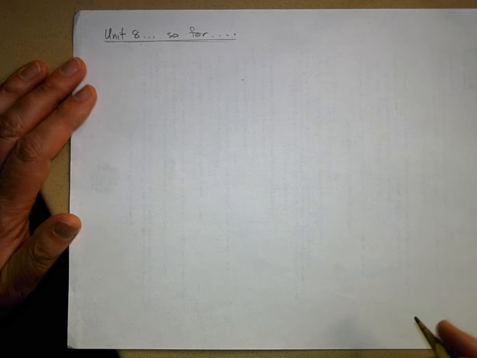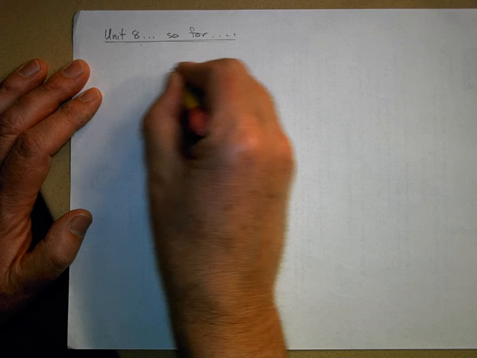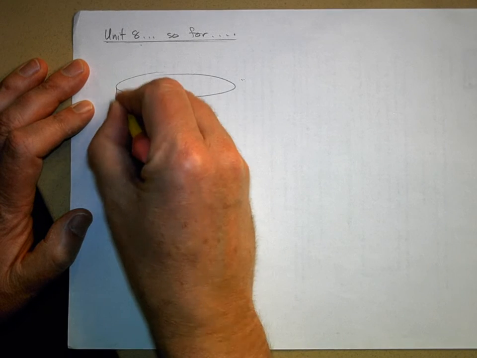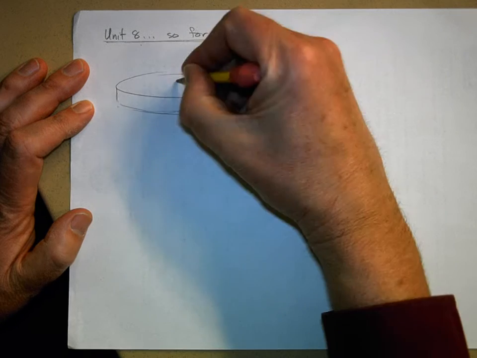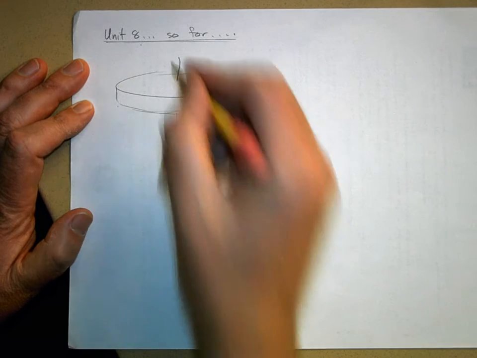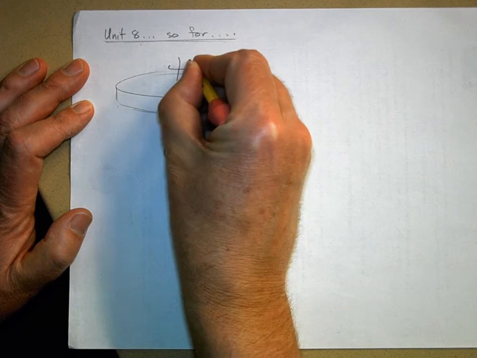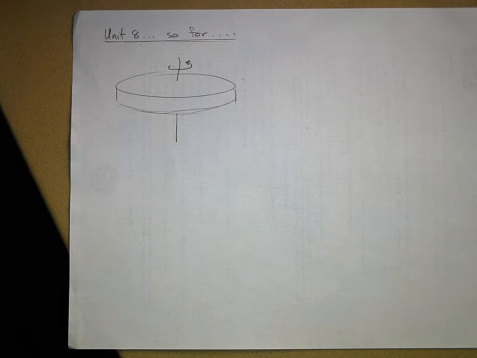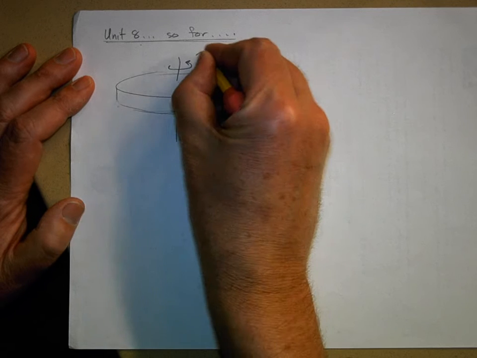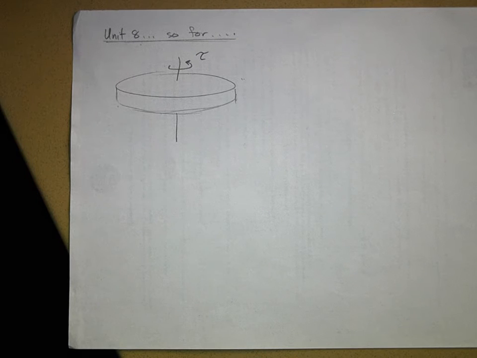Okay. I'm gonna review what we've done so far in this unit. So basically, we're dealing with rotating objects, and I'll just draw a picture of a disk. And so we're going to spin this thing around. Now, we applied a torque to this. We apply a torque. That's a twisting force.